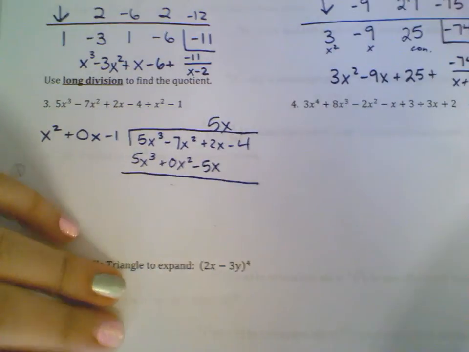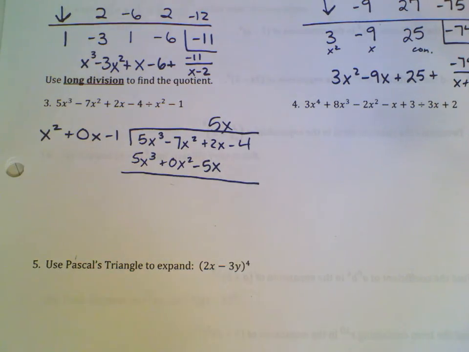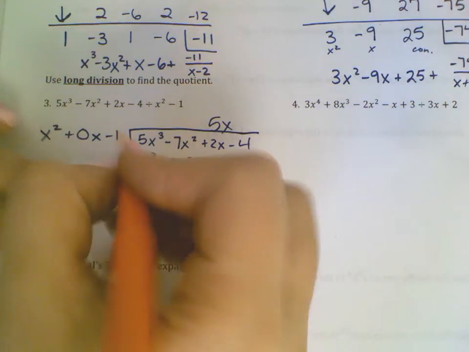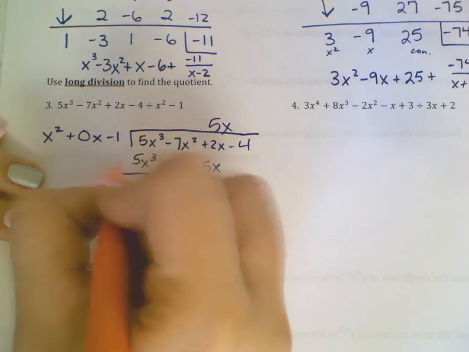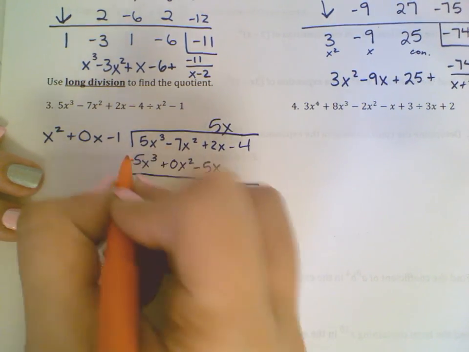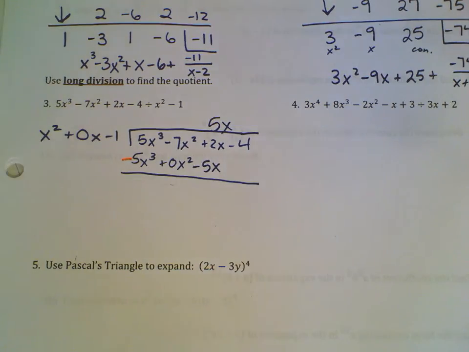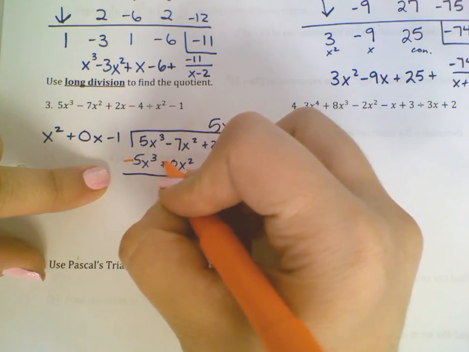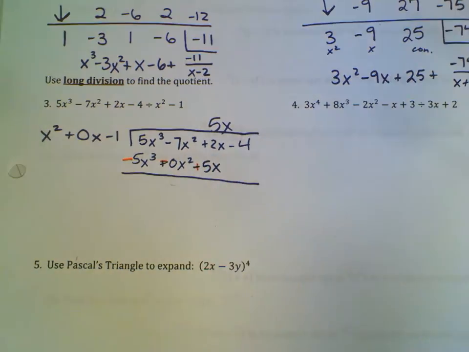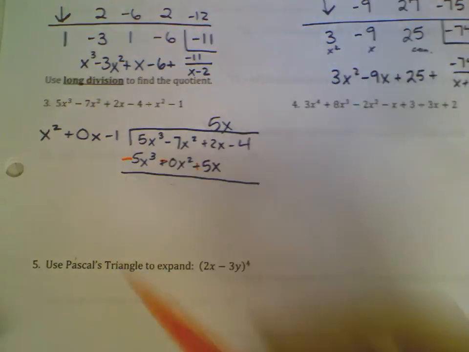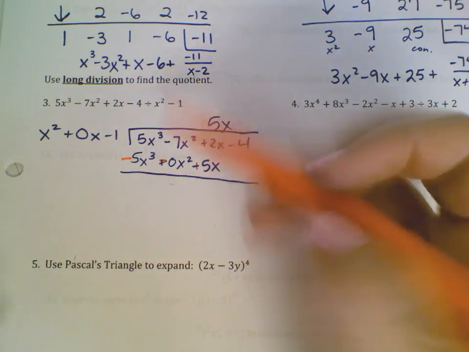Now I'm going to need to subtract these two. So if you think about it, you can put it in parentheses and put a subtraction, and then we need to distribute that negative sign, and that'll become plus. So we have 5x cubed minus 5x cubed.